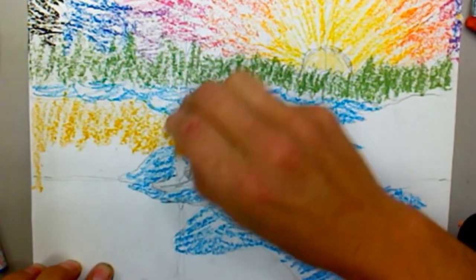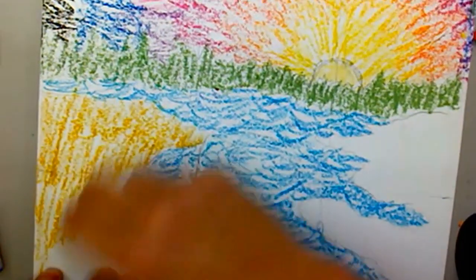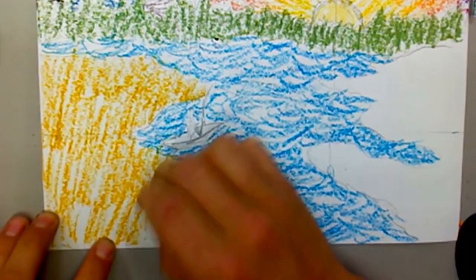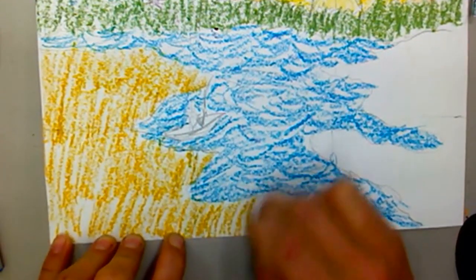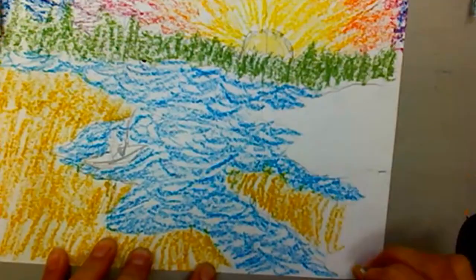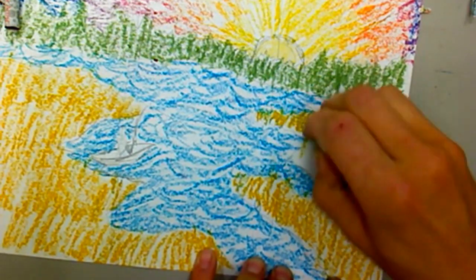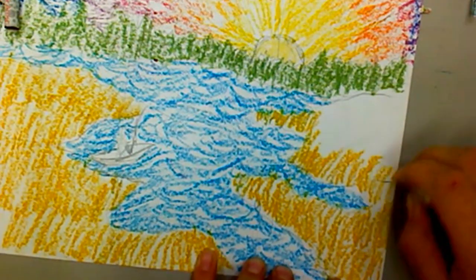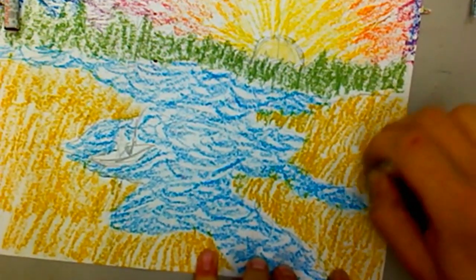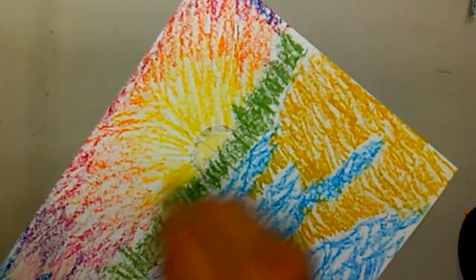And now we're onto the grass, and in the grass we are using vertical marks. Marks go mostly from low upward, just like grass grows out of the ground and goes upward. We're also trying to make the grass longer where it's lower on the page or closer to us, the viewer, and make the marks shorter as they get further away. I'm using a flat part of my pastel, and I'm putting a medium amount of pressure on here.